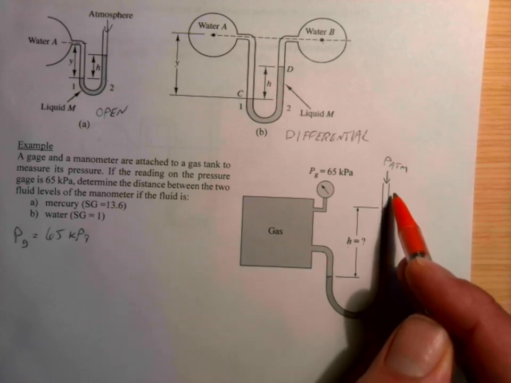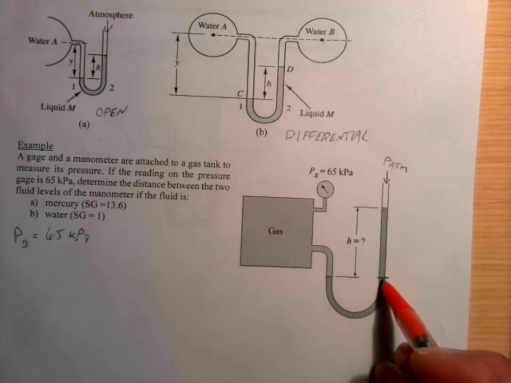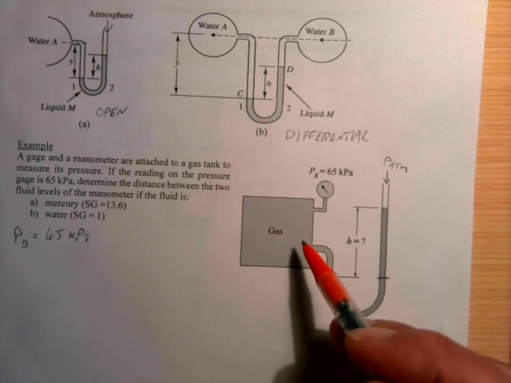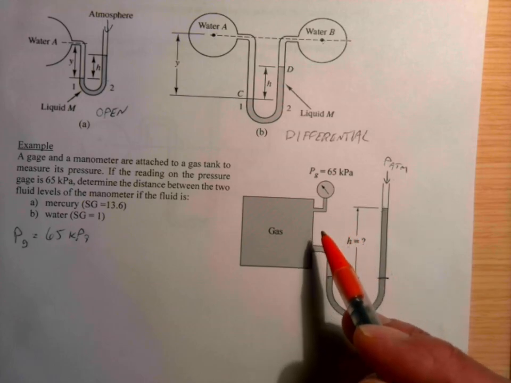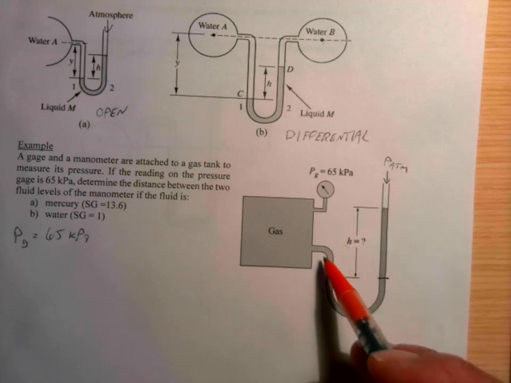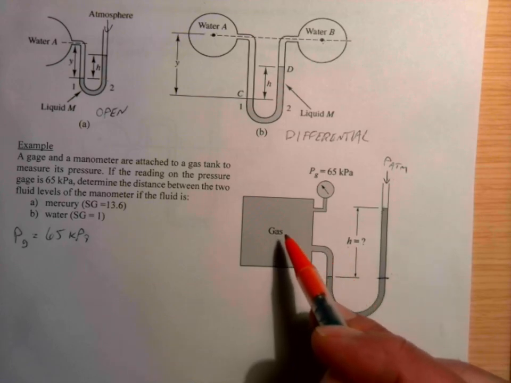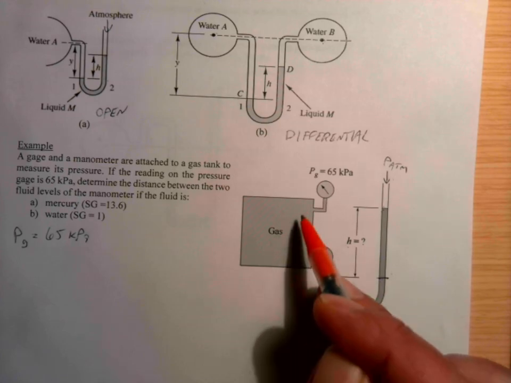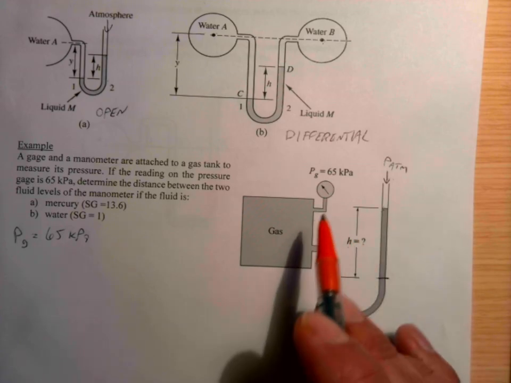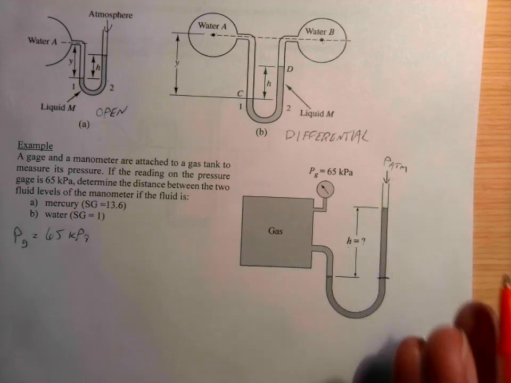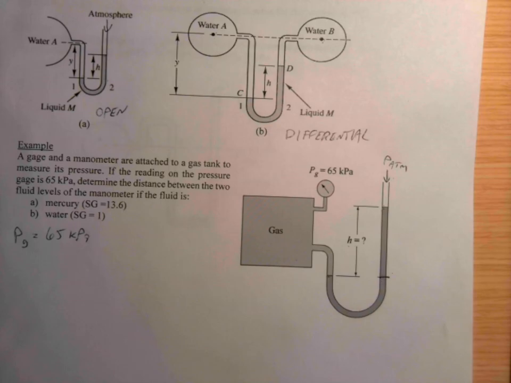So it'll be P atmosphere plus gamma for this fluid times H will be the pressure there. And on the right side we have the gas, and if you have a gas, we can think of the weight there as being basically negligible. So this height change in the gas, the pressure up here and down here in a gas is going to be effectively the same. If you go up and down a building, you don't feel a significant change in air pressure. You have to go up a long ways for that to be significant, okay, because air is very light.